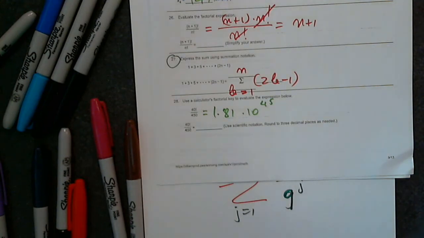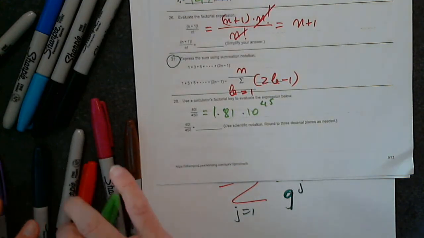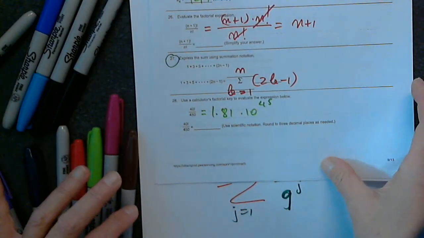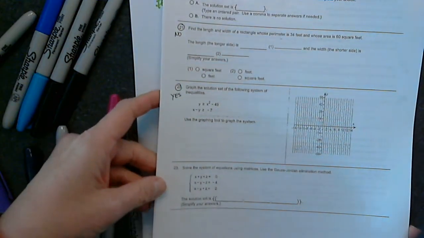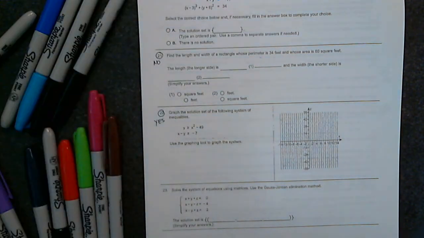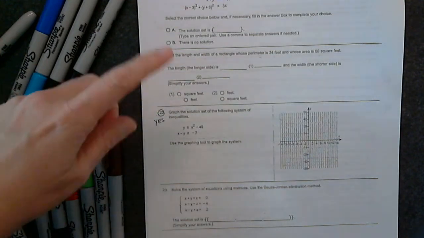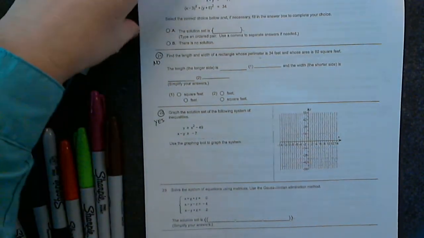Okay. Any questions? Any questions about sequences? Any questions? Okay, so let's go back then. We will review again on Monday, sequences, whatever you need from those. Okay, so let's go back here and let's choose what we want.